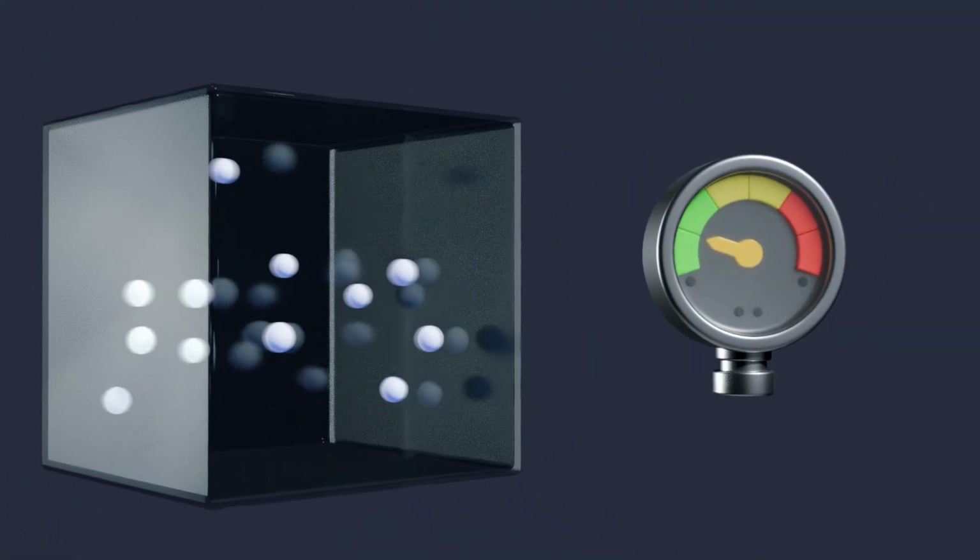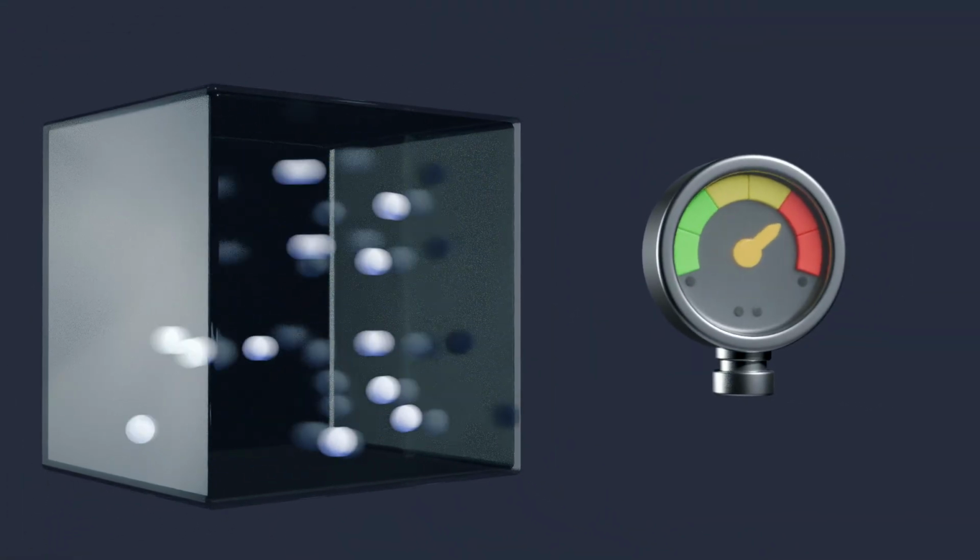At the particle level, gas molecules move freely and constantly hit the walls. Each tiny collision adds up to create pressure. More hits per second mean greater pressure on the container.